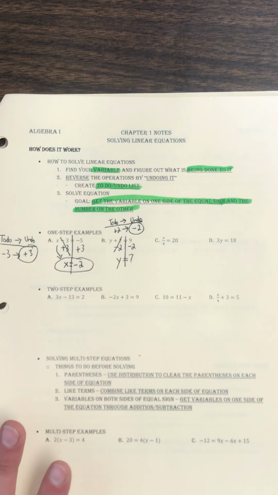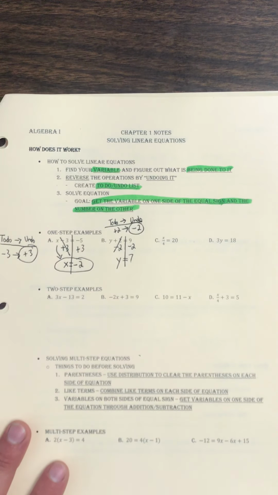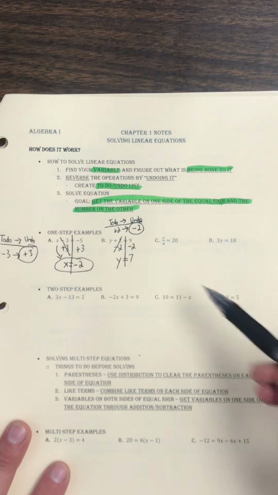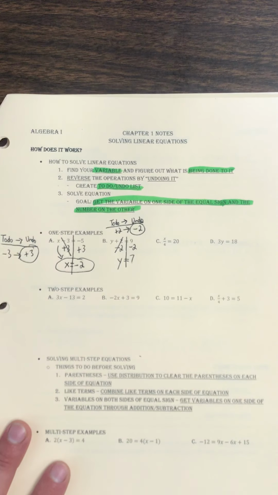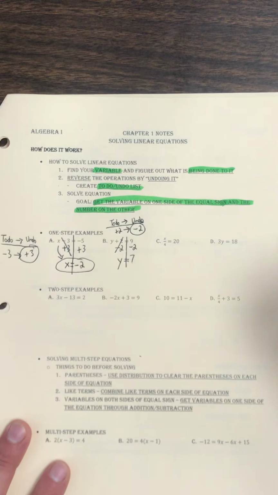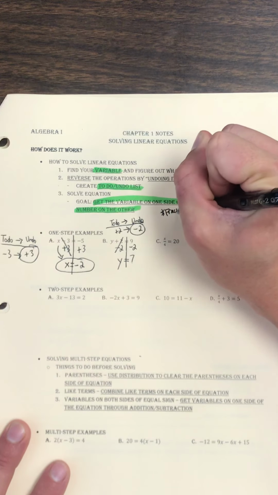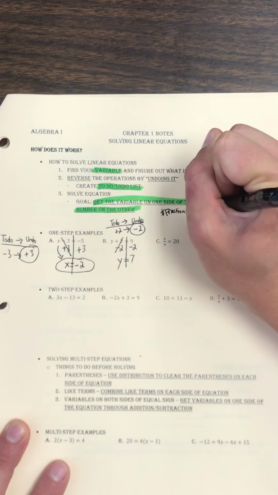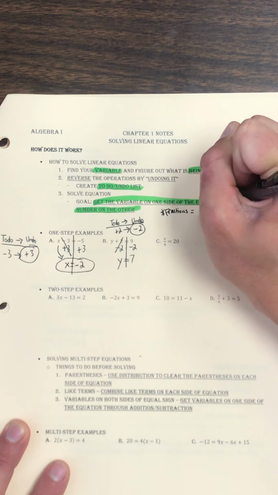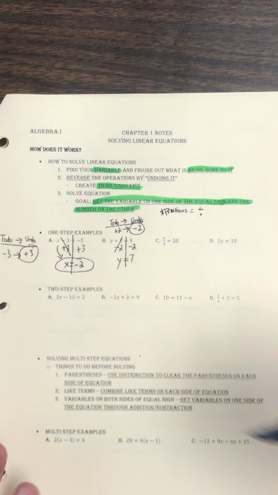So first thing I need to do, identify where's my variable. There it is on the left side. It's an x. Figure out what's being done to it. Well, I see that it's over 4. Well, remember, fractions mean division. All right, I'm just going to make a little note right here. Fractions equal division. All right, so we got to always remember that. So if the variable is over a number, that means it's being divided by that number.